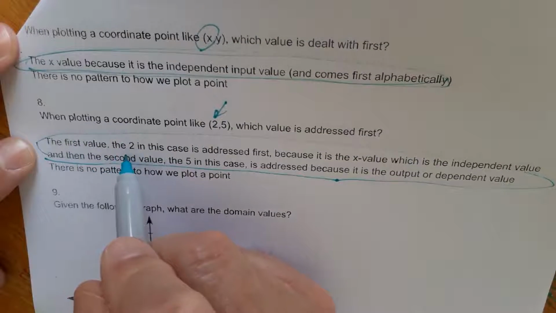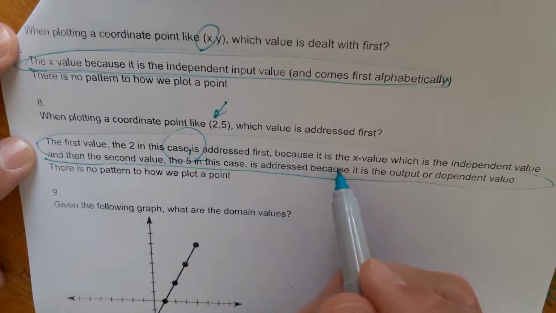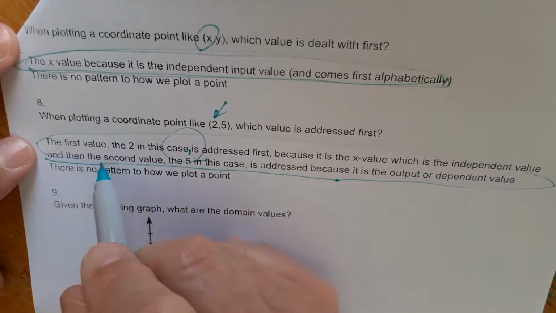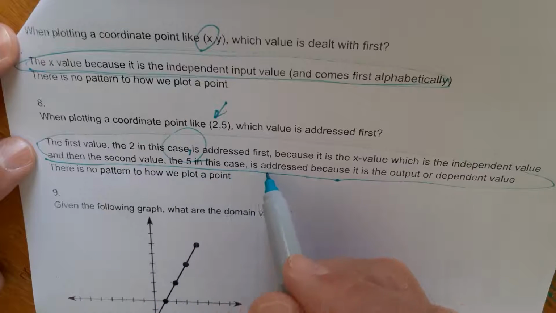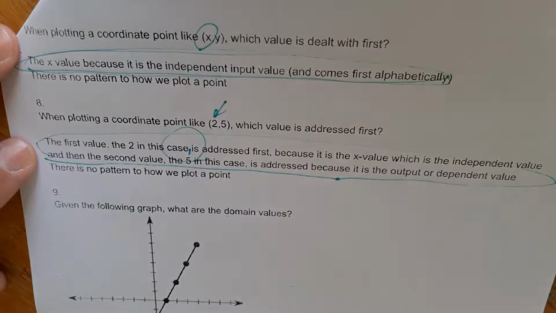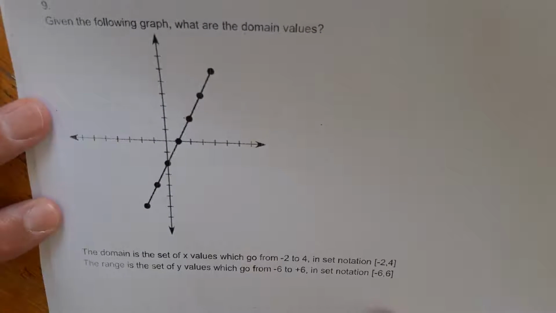The first value, the 2 in this case, is addressed first because it is the x value, which is the independent value, and then the second value, 5 in this case, is addressed because it is the output or dependent value, right? So we kind of keep saying the same thing over and over in slightly different ways.